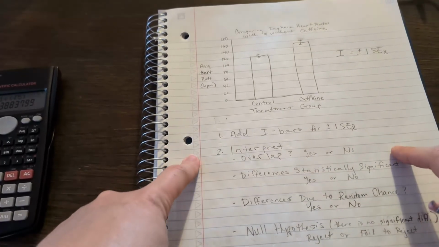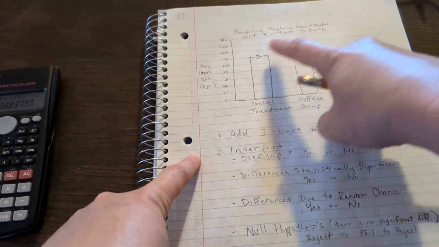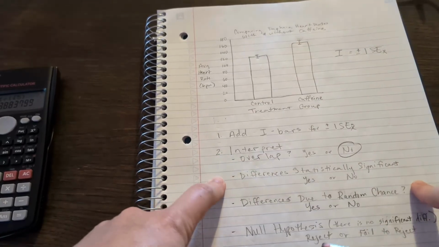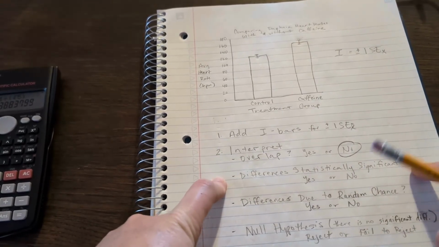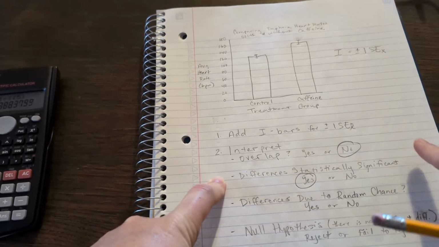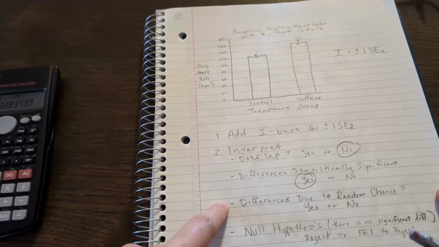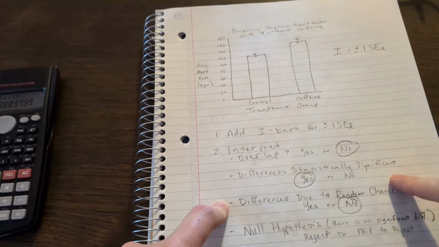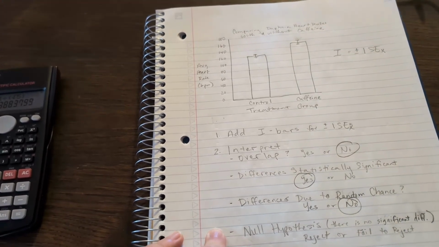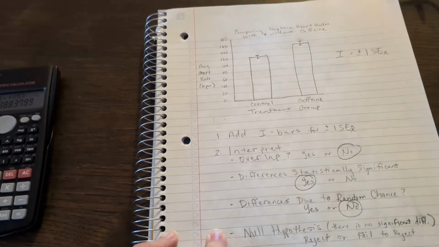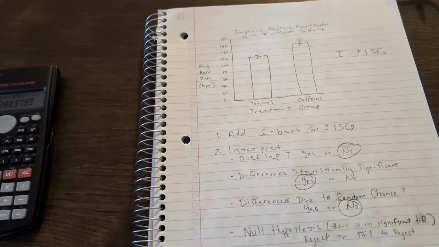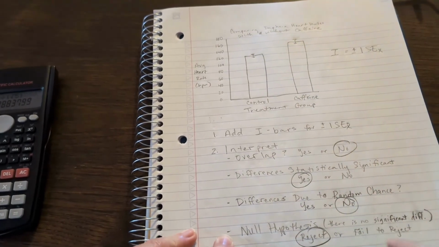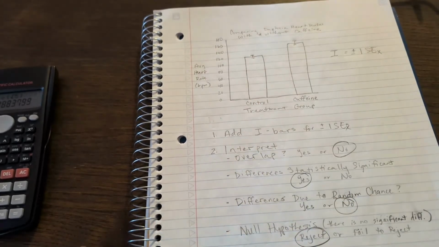And so now let's interpret it. Do these I bars overlap? Well, no, they don't. So, are our differences statistically significant? Yes, it's likely that they are. Are they due to random chance? No, if they overlapped, we would say yes, but they're not overlapping, so we'll say no. And then the null hypothesis, which would state that there's no significant difference, do we reject that, or do we fail to reject it? We are going to reject it because there is a significant difference in the data.